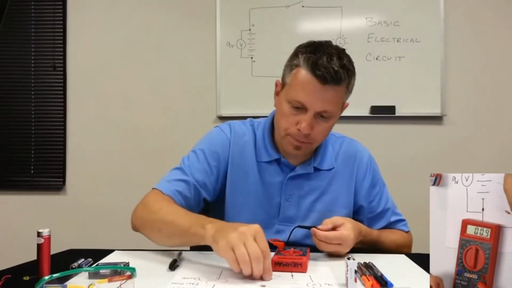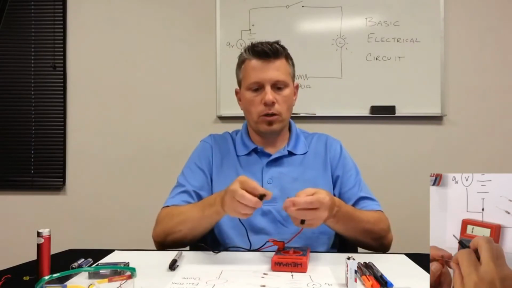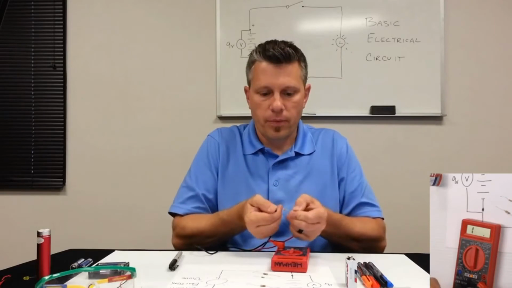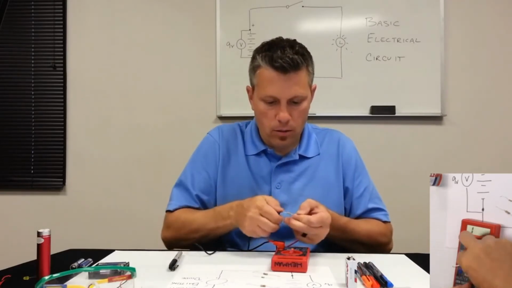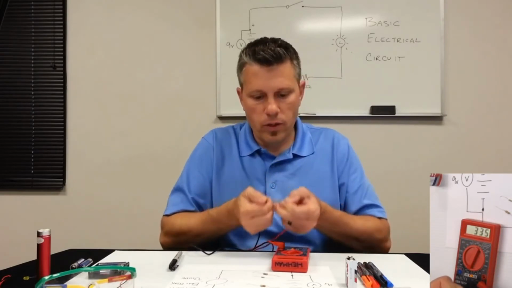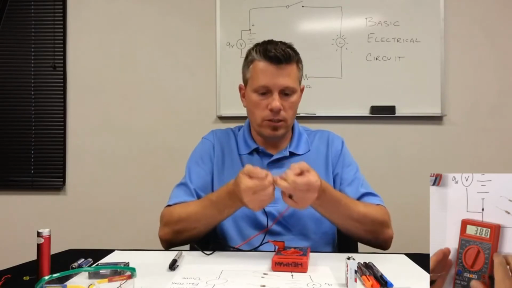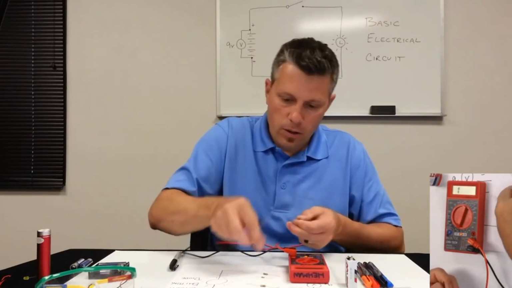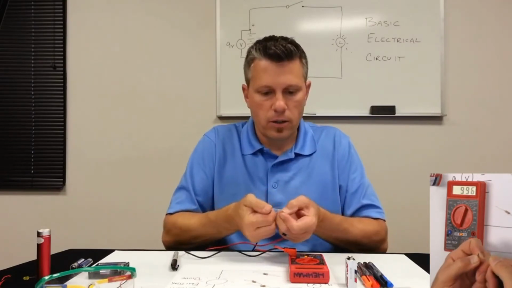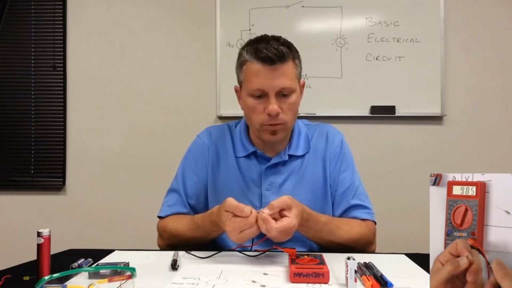If I want to measure one of these resistors here, let's take this one, and it doesn't matter which side you put the positive or the negative on. I have to turn this over to 2000, and what I'm getting here with this one is about 330 ohms of resistance. Let's try this one here. It has a different color band on it, and I'm getting 985 ohms of resistance.